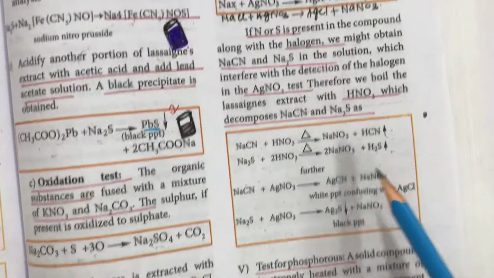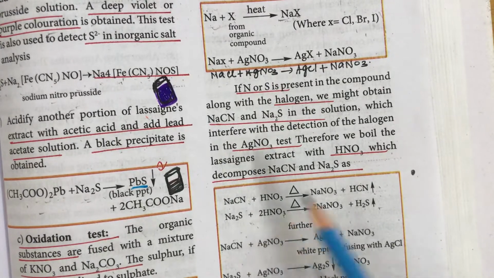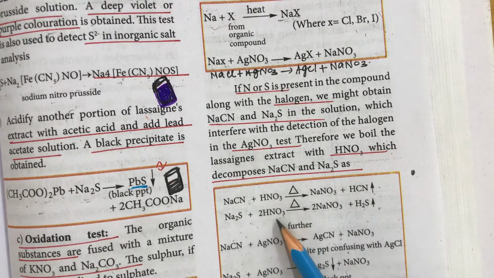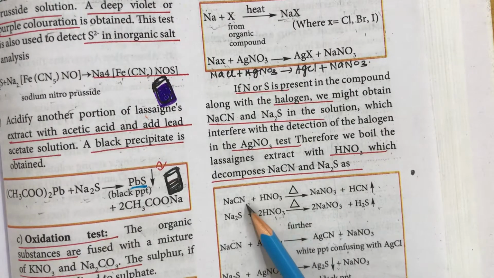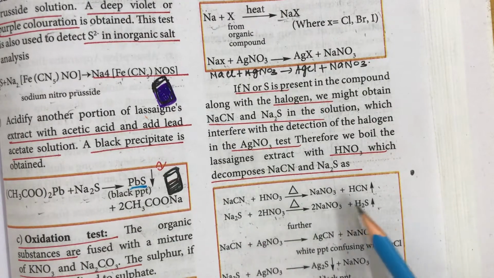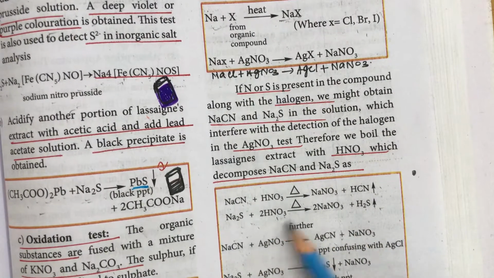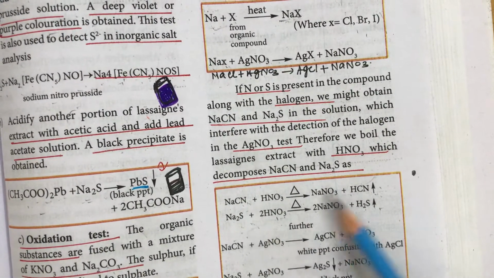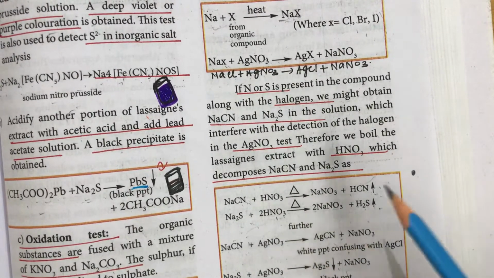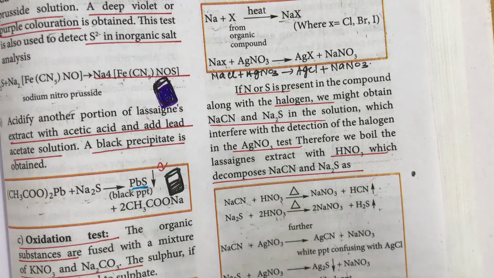So, to remove the nitrogen and sulfur in the organic compound during the analysis of halogen, it must be treated with nitric acid, thereby removing nitrogen as hydrogen cyanide and sulfur as hydrogen sulphide. So, this is the elimination of nitrogen and sulfur during the analysis of halogen by heating with nitric acid.